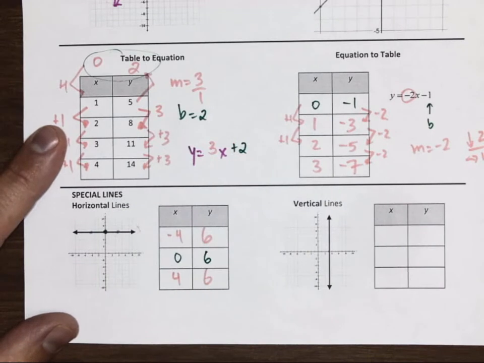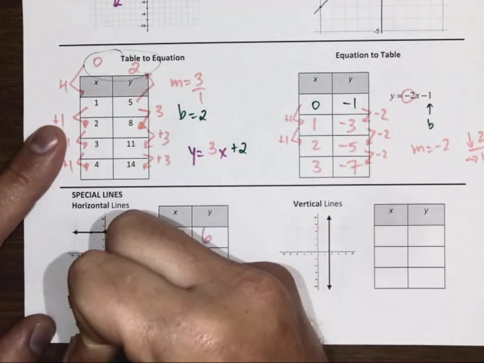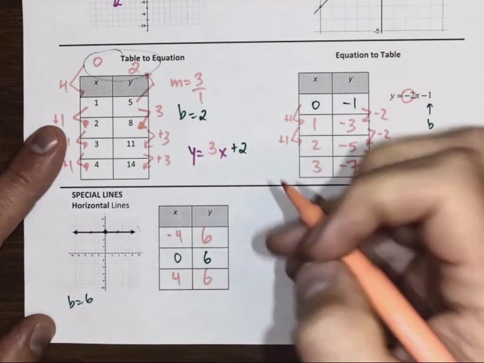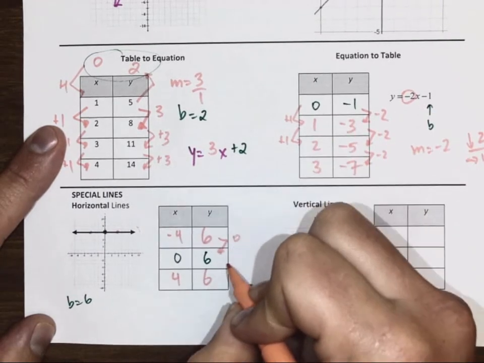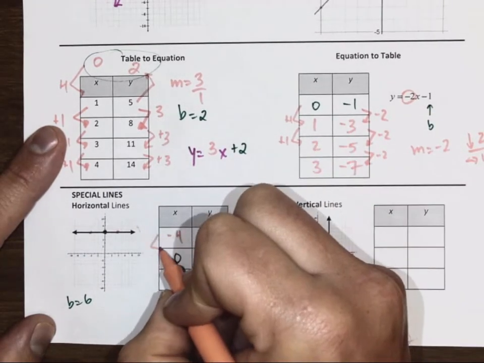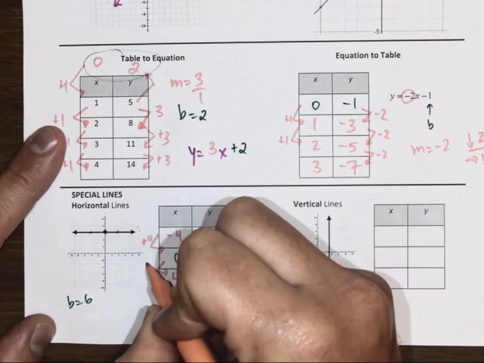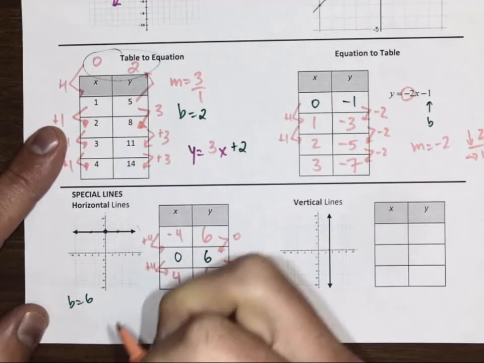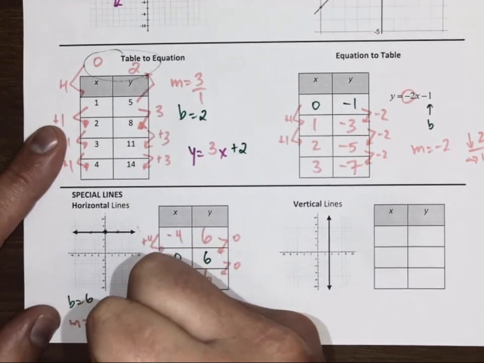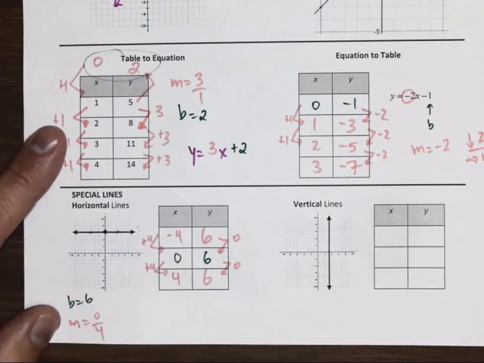Well, I got a y-intercept of 6. But if I look at my change, the change in y is 0, and I chose 4 for x, but it could be anything. So my slope is 0 divided by 4, and 0 divided by anything is 0. So my slope is 0.